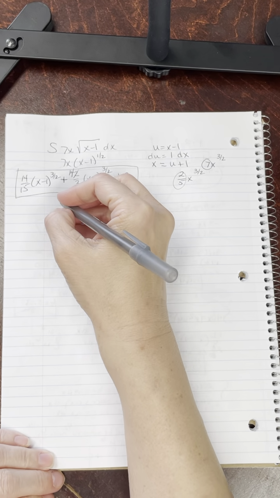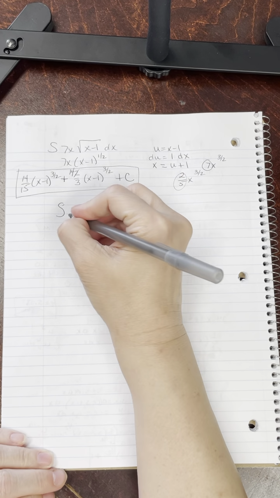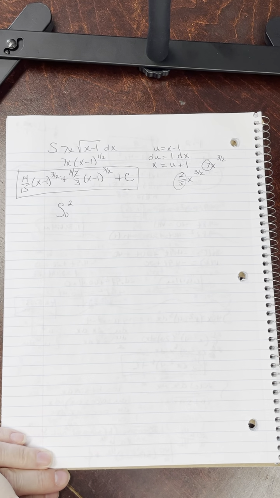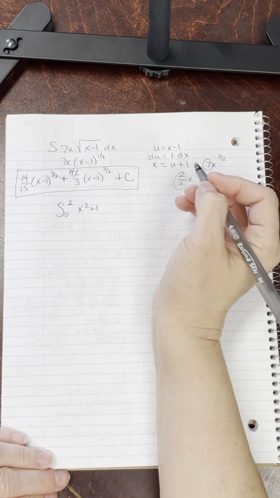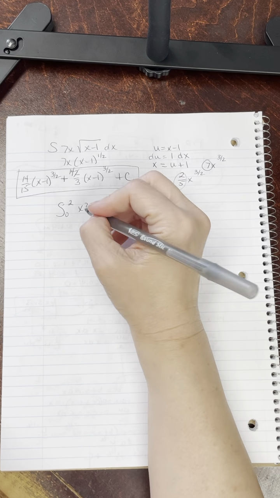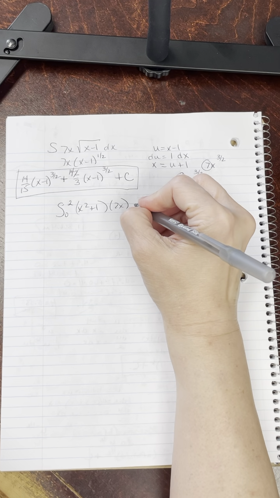So this change in the variable, for example, if you were given a limit that goes from 0 to 2, but your equation was something like x squared plus 1, and then it has its other part 2x to keep things all balanced, dx.